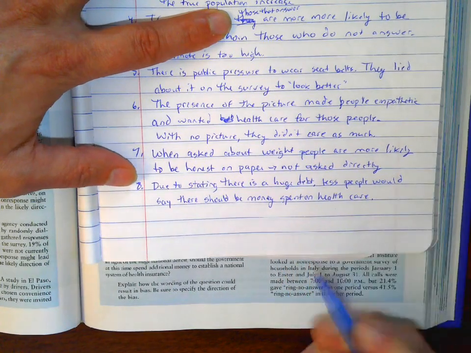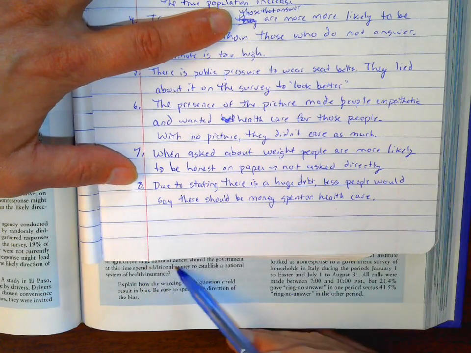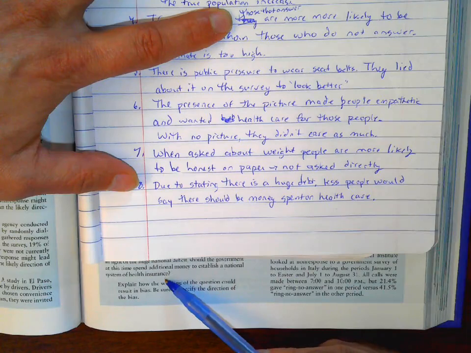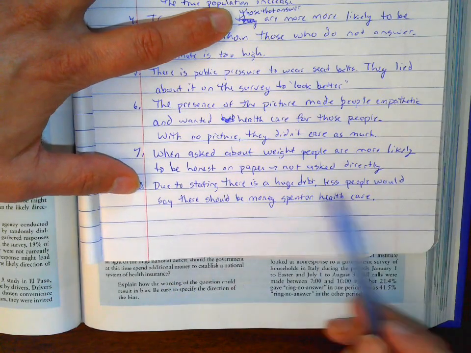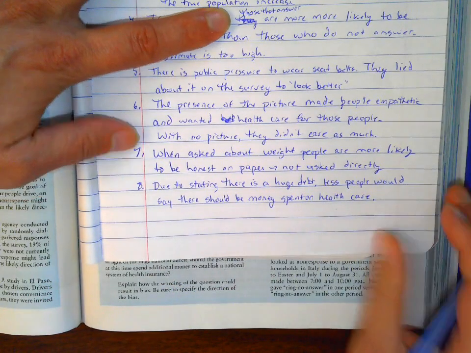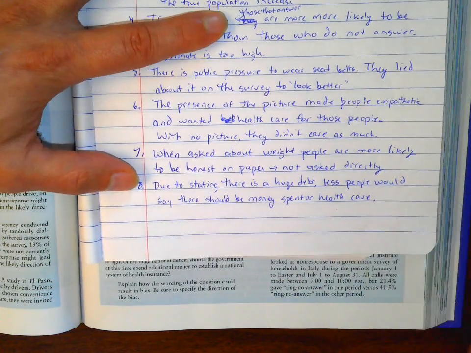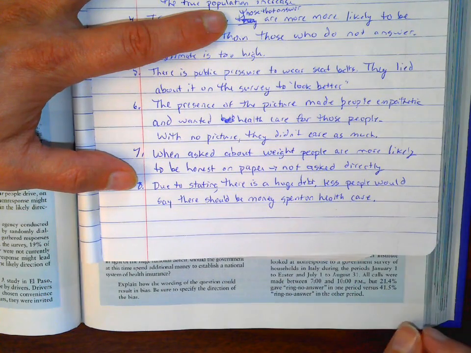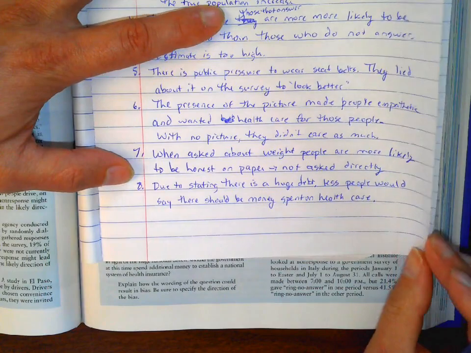Okay, so because it starts out with because there's a huge national debt, should we spend more money on health insurance? No. Okay, so a lot less people will say that just because it's prefaced with that. A better question would be, just leave that first part out. Should the government establish a national health care insurance system? That would be a better question.